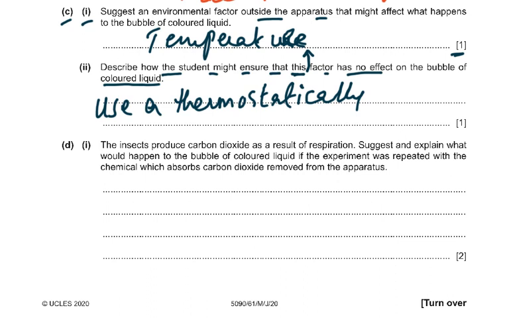I said, wow, that's nice. Use a thermostatically controlled water bath. And when you tell the student you wrote bubble bath, he says, well, miss, I meant water bath. I'm sorry, the examiner is not going to do that correction and say, okay, he meant a water bath. So use a thermostatically controlled water bath would get you that 1 mark.